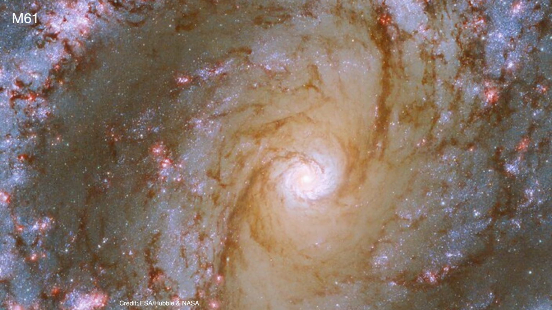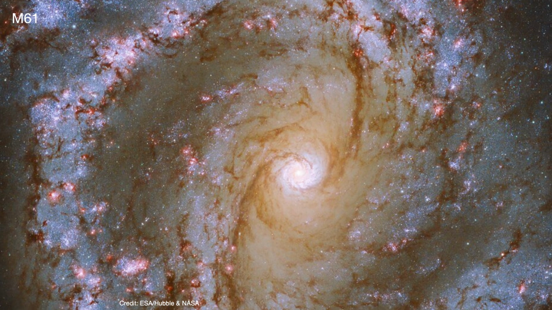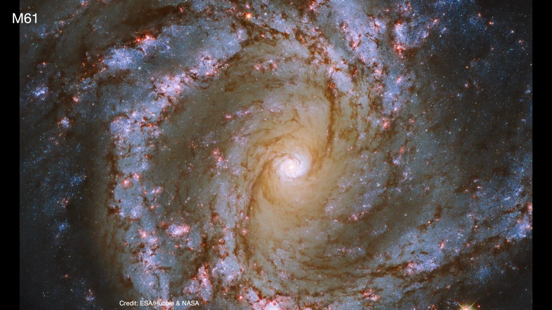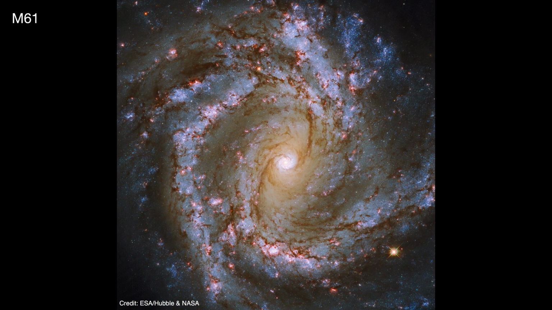Spiral galaxies are also surrounded by halos, mixtures of old stars, star clusters, and dark matter, invisible material that does not emit or reflect light, but still has a gravitational pull on the other matter.